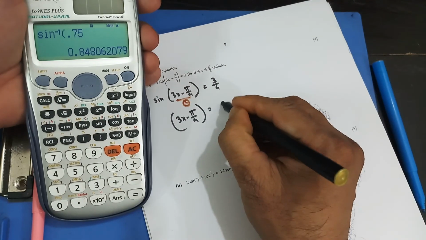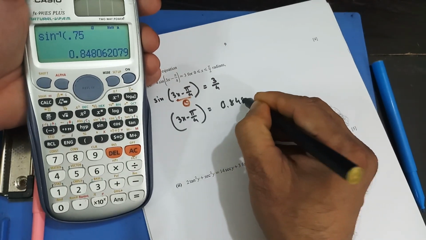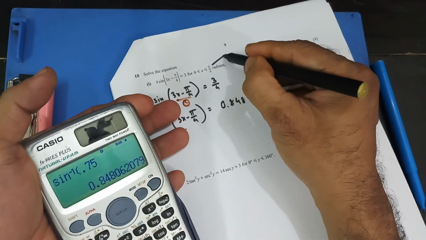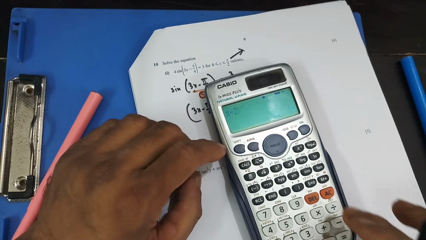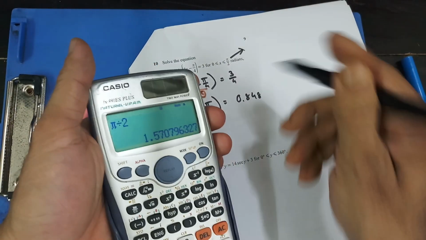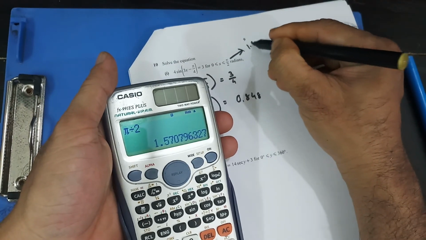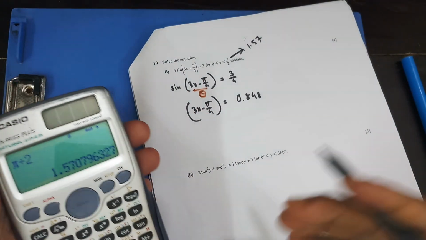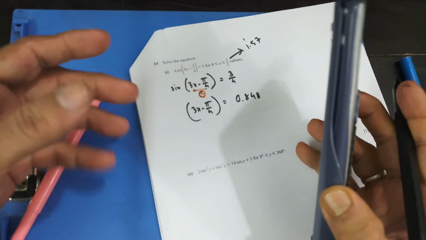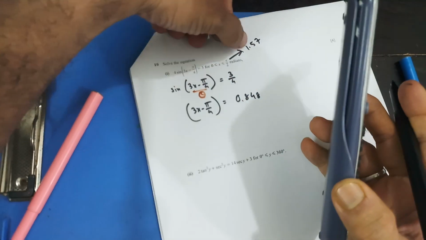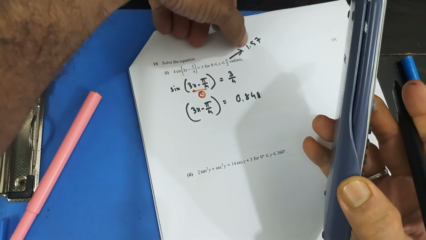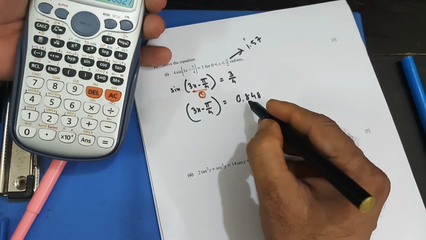I got 0.848. Now find out what pi by 2 actually means. It's always handy if you know the value. Pi is 3.14159, divided by 2, that's going to be 1.57. Okay, so that's the first one.